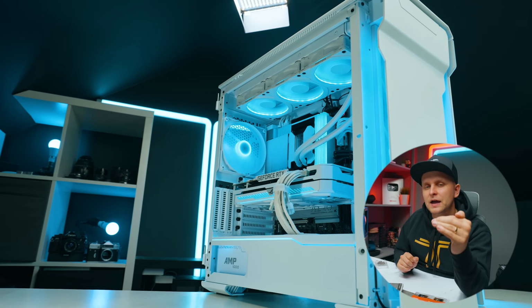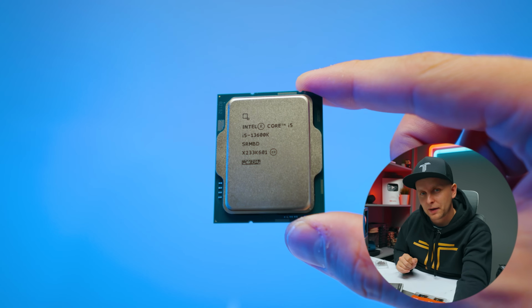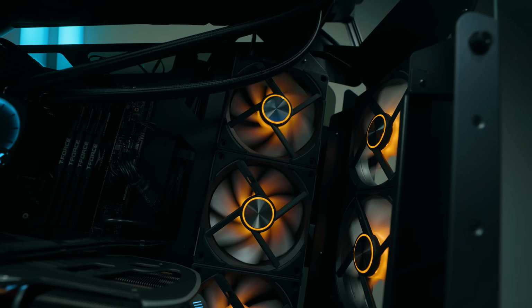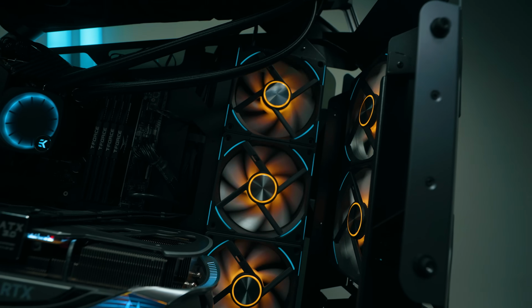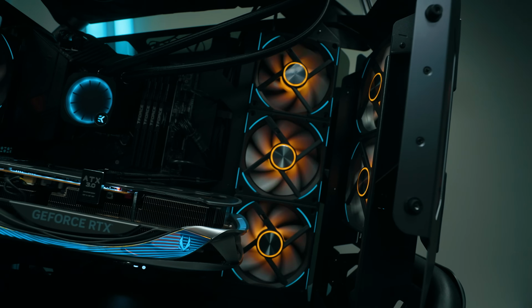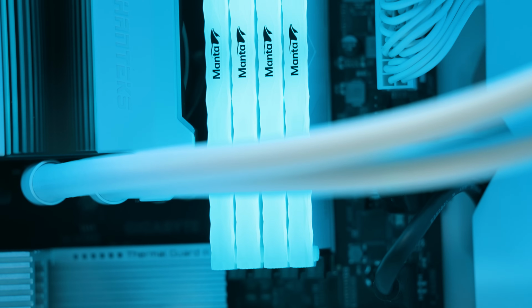Now, knowing this information is absolutely crucial before you start purchasing parts for your PC build. When you're a creator and you're building or upgrading a PC, there's a few different parts that give you performance. There's GPU, there's RAM, there's CPU.